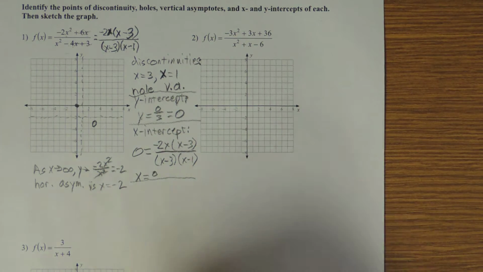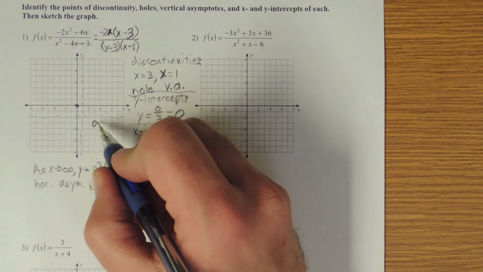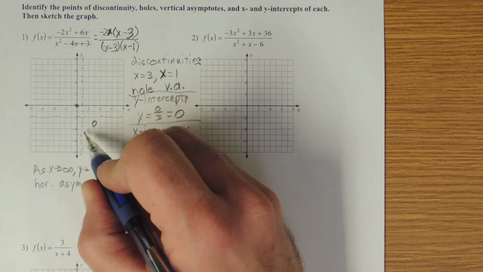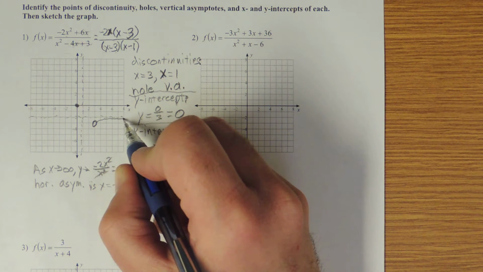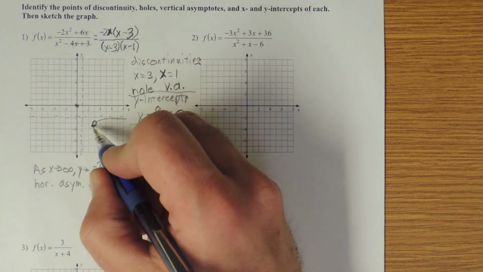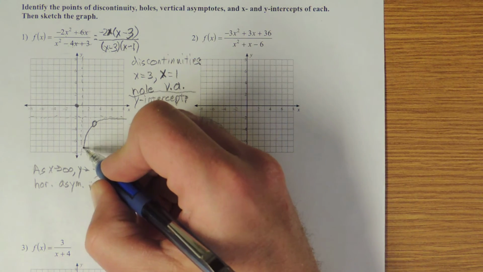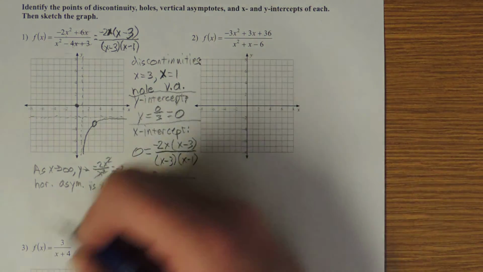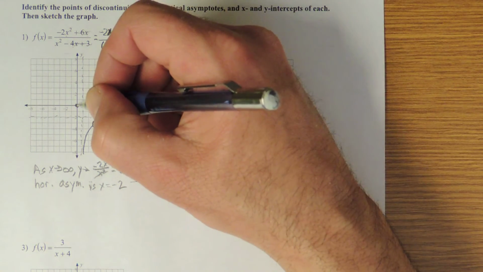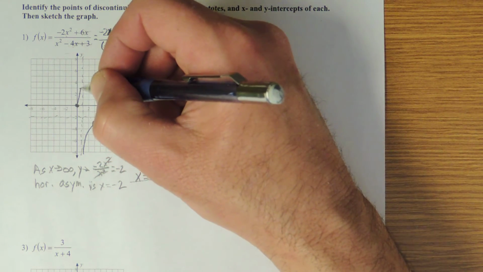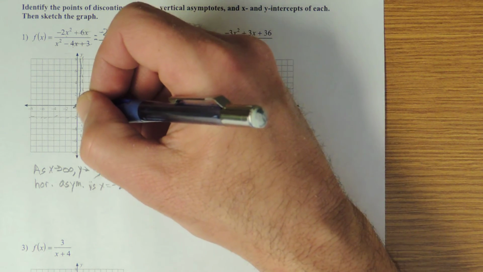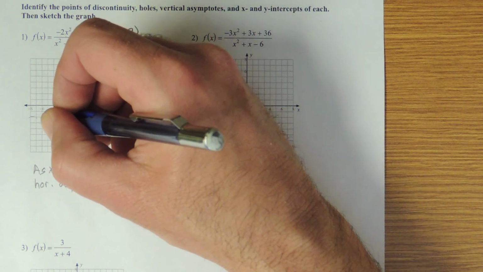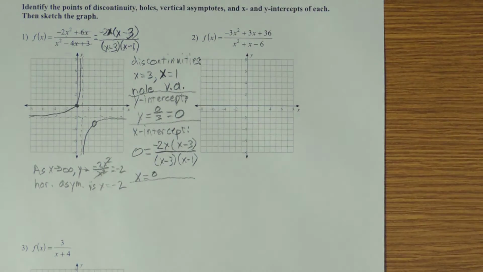I have that hole because the curve comes up to that point, but it doesn't cross that point. So I go from that point, and I go out here approaching my horizontal asymptote. I go out this way approaching my vertical asymptote. I take my y-intercept, also my x-intercept, and I approach that vertical asymptote, and I approach the horizontal asymptote, but I never touch them. That's how we sketch the graph.